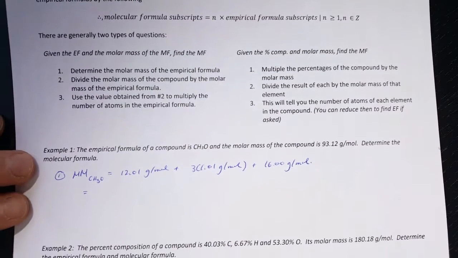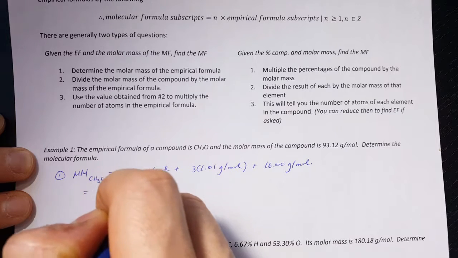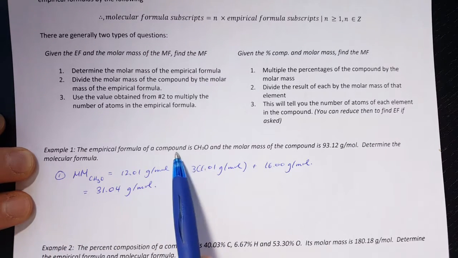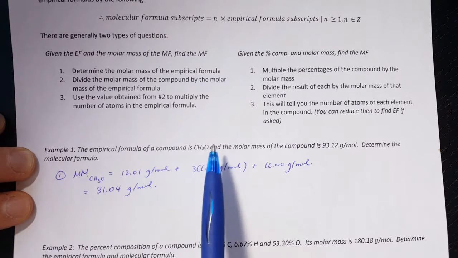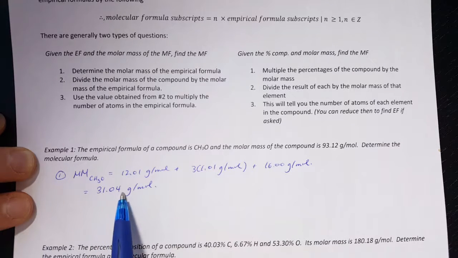And the molar mass of the empirical formula is 31.04 grams per mole. So this compound, in its lowest ratio of atoms, 1 carbon to 3 hydrogen to 1 oxygen, has a molar mass of 31.04 grams per mole.